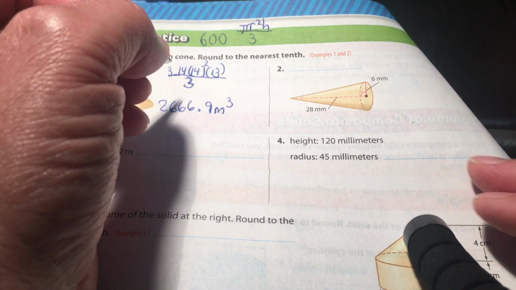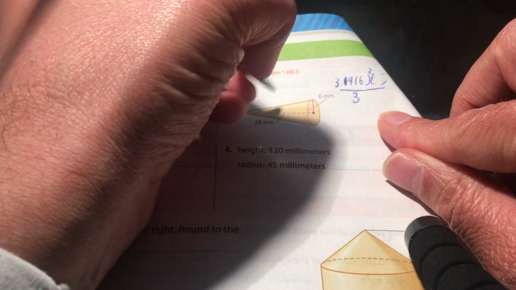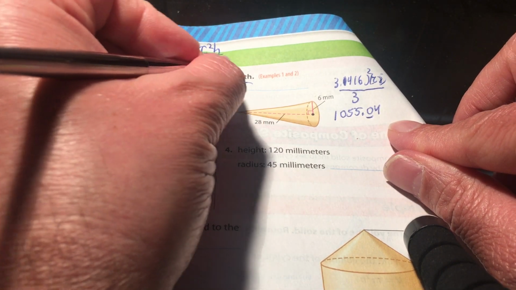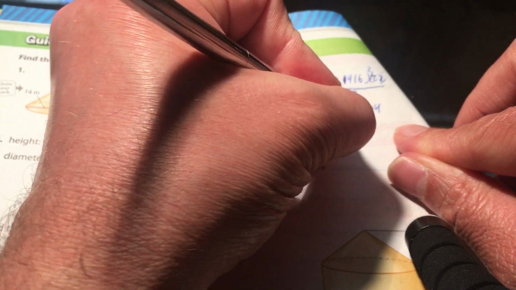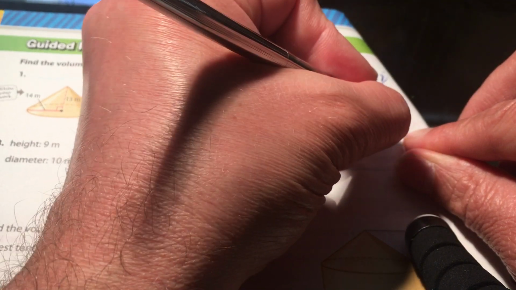Now I want to do the same thing here in number 2. I have the 3.14. And I put the radius here, which is 6, the height here, which is 28. Now when I plug all of these into my calculator, I get something that looks like this. But again, it's telling me to the nearest tenth, so one place after the decimal. Well, that's a 0. The number behind it's still a 4. So I'm going to end up just dropping the 0, 1,055, in this case, millimeters cubed.